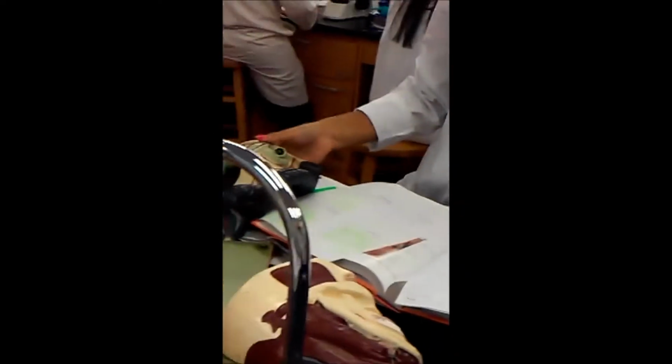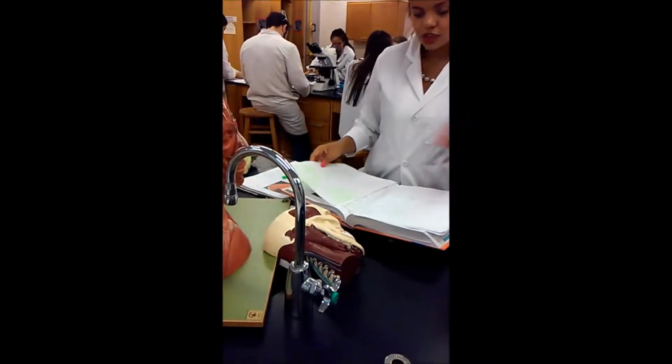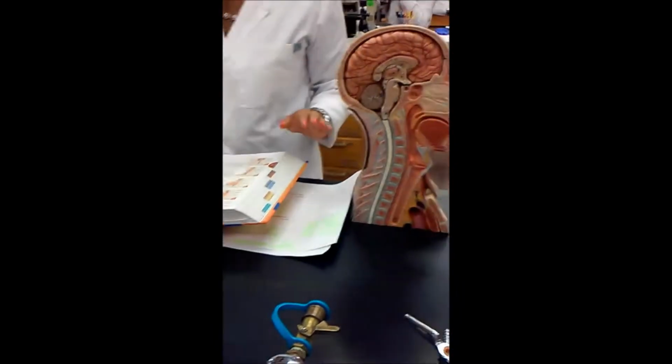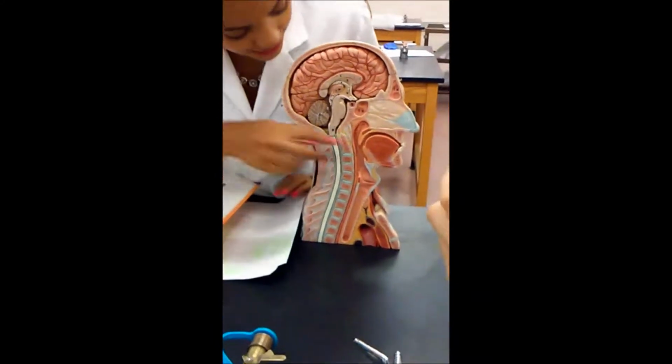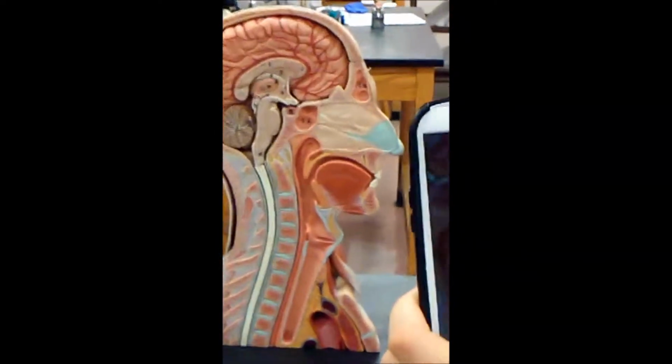We got the salivary glands. So we said that they release enzymes, right? And their pHs are also 6.5. They're slightly acidic, so that's also going to help with pathogens and all that. And they're going to help with breaking down food. Okay, what else do we have? We have teeth. So let's go over teeth.